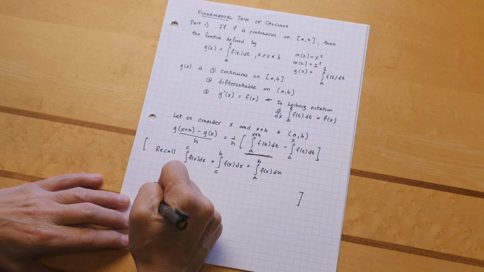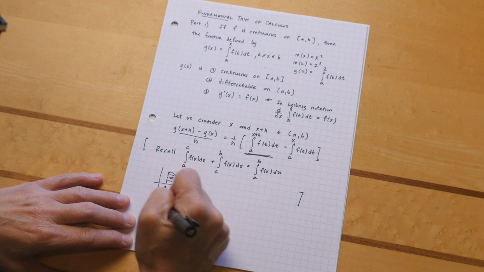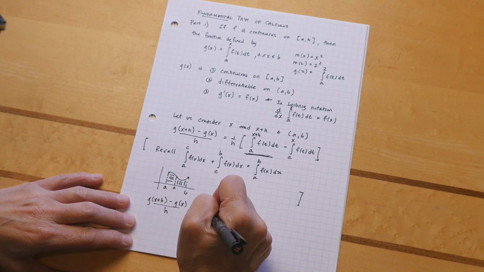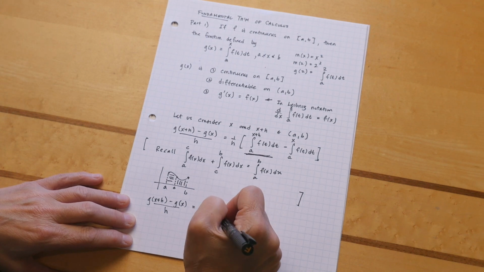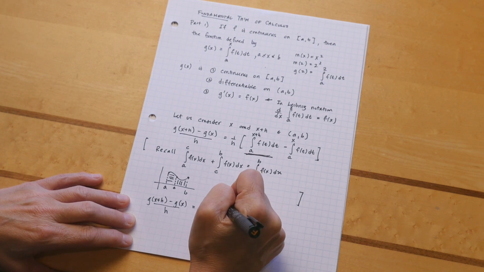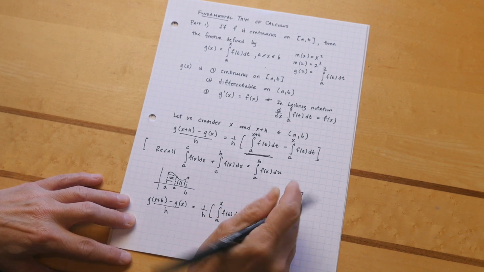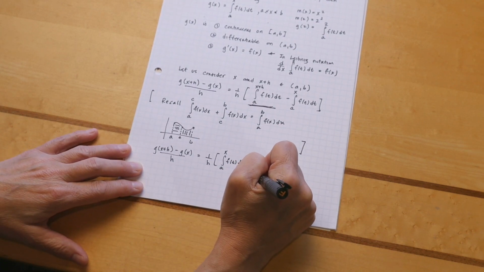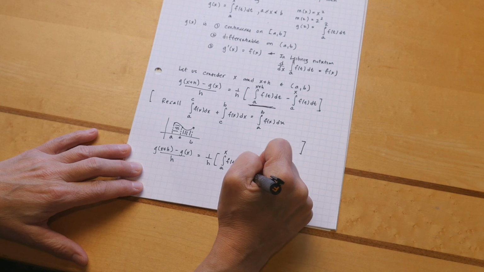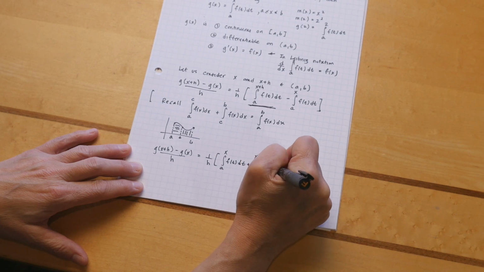Here goes. So I'm leaving the left-hand side alone. G of x plus h minus g of x all over h then is equal to 1 over h. And now I'm splitting that integral into two, and I am getting the integral from a to x of f of t dt plus the integral from x to x plus h of f of t dt.